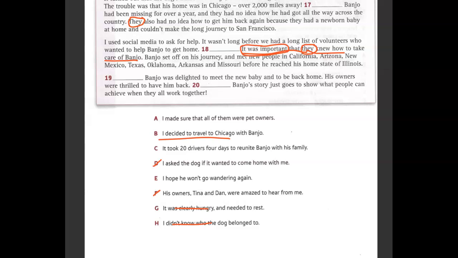It says it wasn't long before we had a long list of volunteers. So maybe volunteers is exactly that, who wanted to help Banjo. So we already have a relationship here, they to volunteers. It was important. We have to stick with this one, and let's see what we have. These two are not possible. These two are not possible.